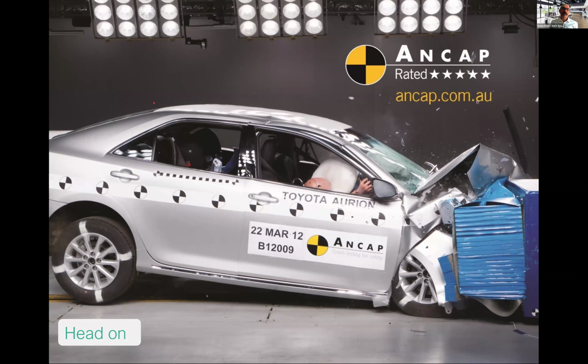Safer vehicles. Vehicle technology is doing pretty well. There are some older ANCAP safety crash test pictures. And the idea that we're able to get people to buy safer cars through star ratings and encourage manufacturers to make safer vehicles has been really successful.